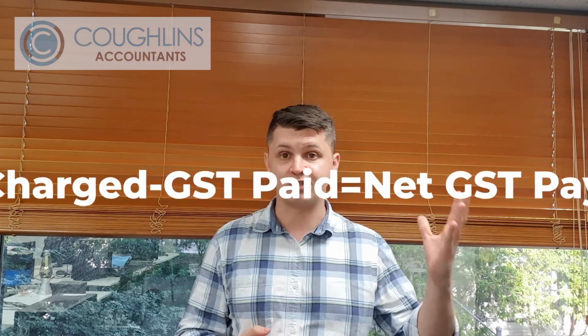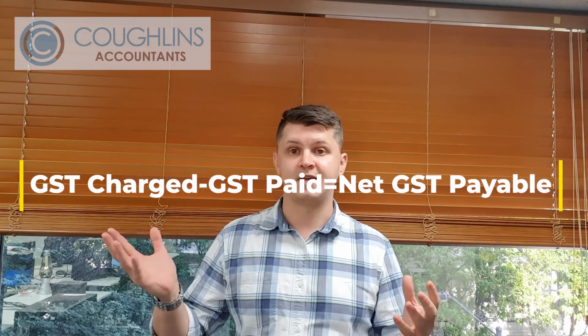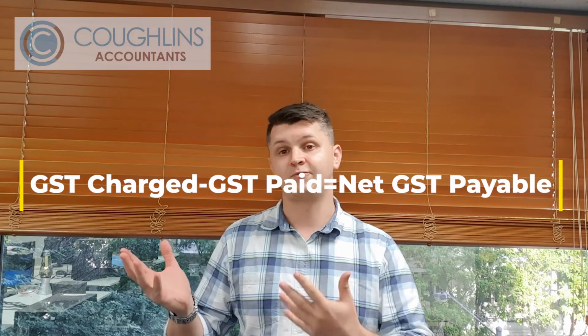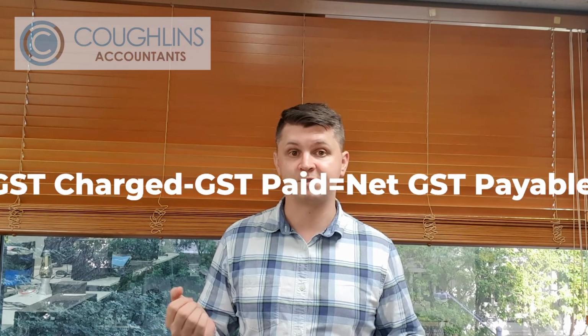In terms of how your GST obligation is calculated, in a nutshell, you take how much GST you charged for your goods and services, and you subtract how much GST you've paid in paying for expenses, so your rent and any costs of selling those goods or supplying services. So if I had revenue of $11,000, so GST is $1,000, and expenses of $5,500, so GST is $500, my GST calculation would be 1,000 less 500 gives me $500 payable.